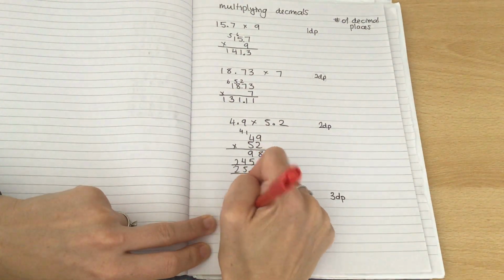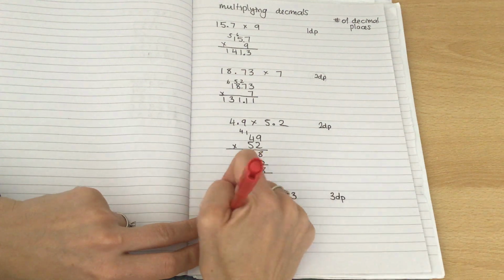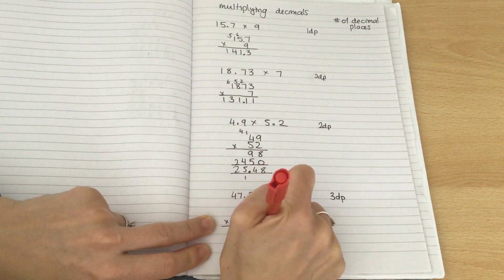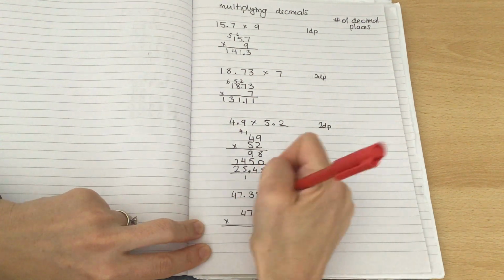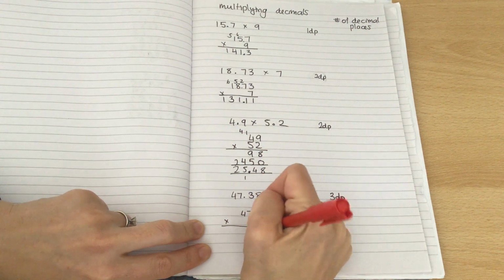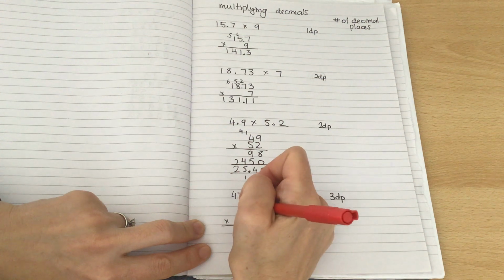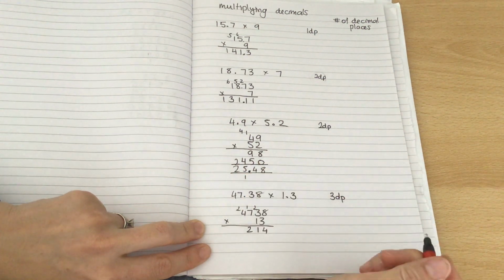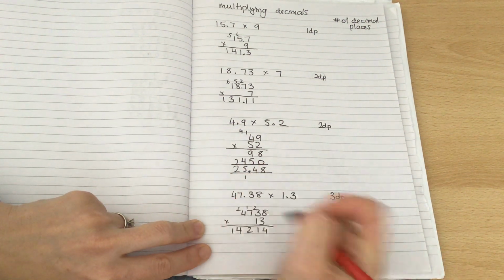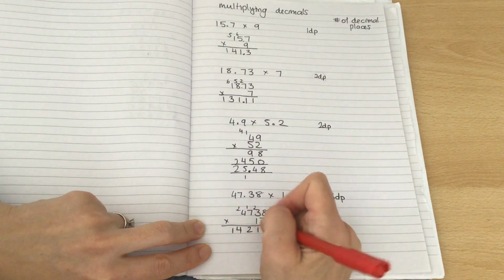So now 4738 times 13. 3 8s are 24, 3 3s are 9, 10, 11, 3 7s 21, 22, and 3 4s are 12, 13, 14. That's my first column.